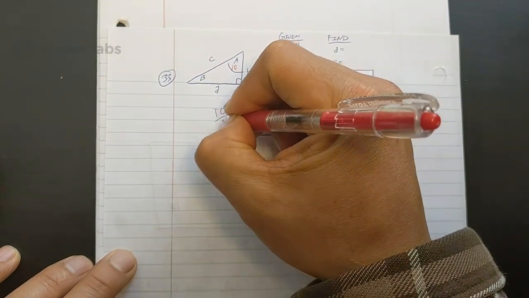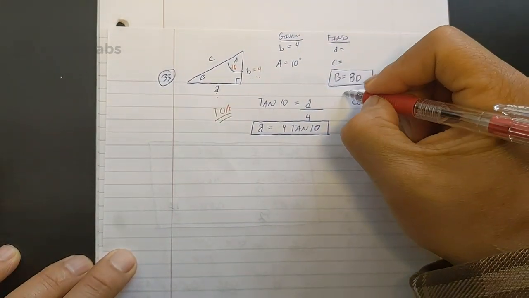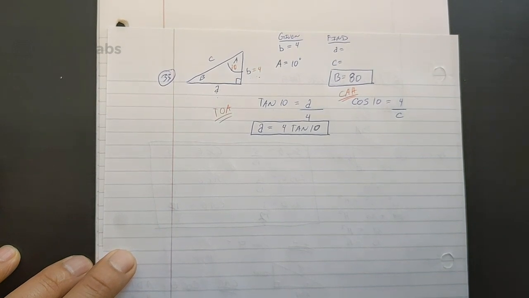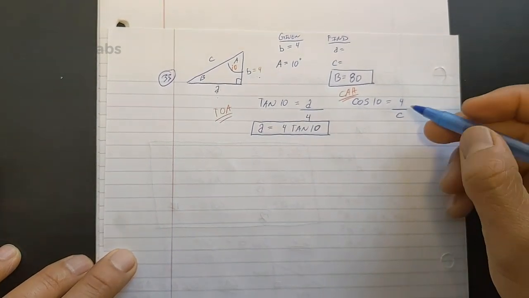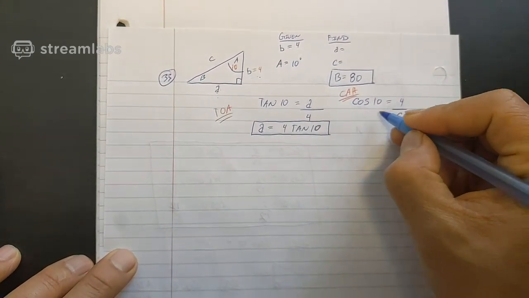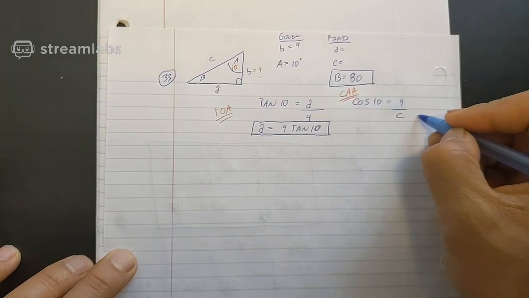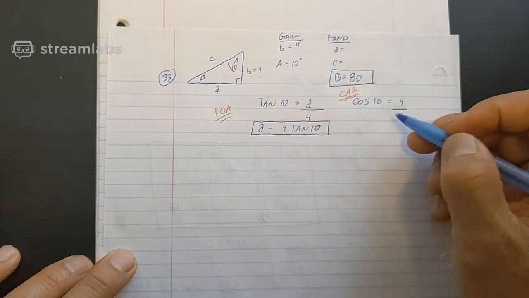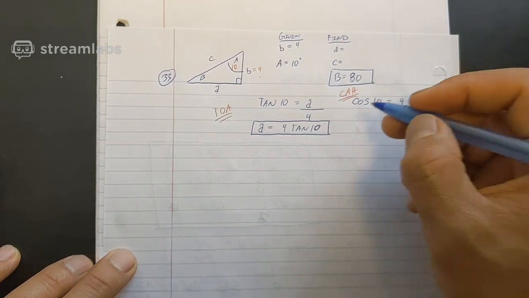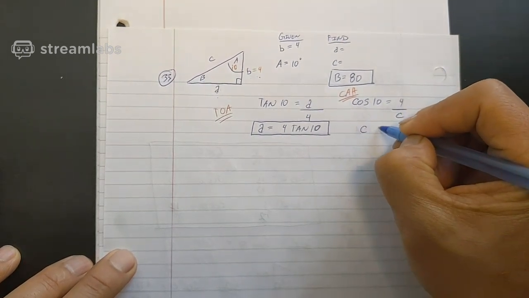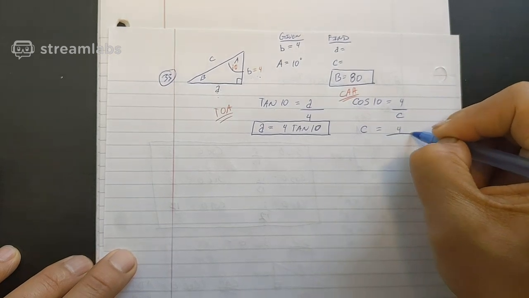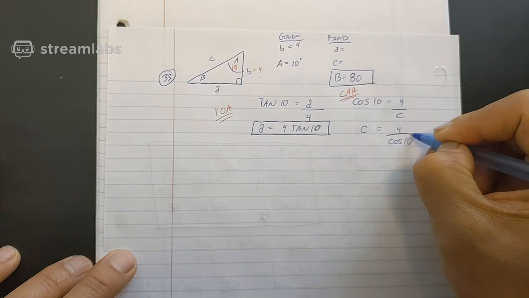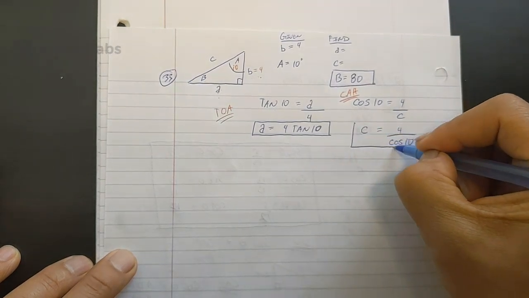This is TOA and this is CAH. So now I have to solve for C. If I just multiply C to both sides and then divide by cosine 10, you have to treat cosine 10 like a number. It's a constant. So C is equal to 4 over cosine 10. And we're finished.